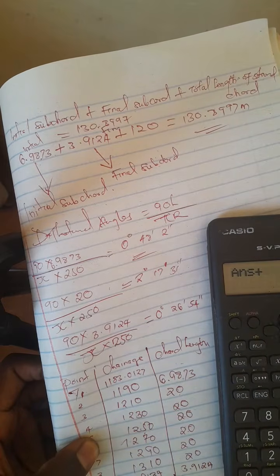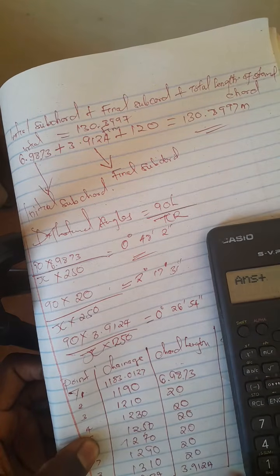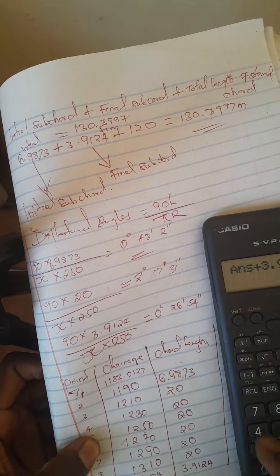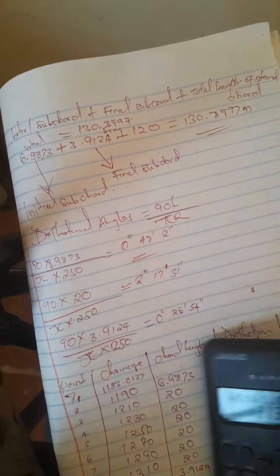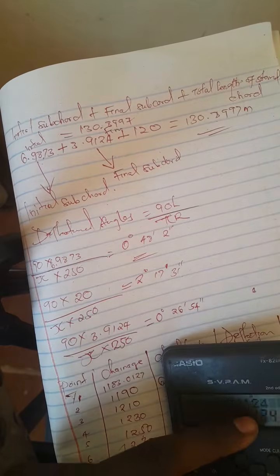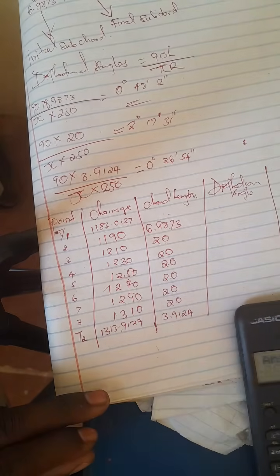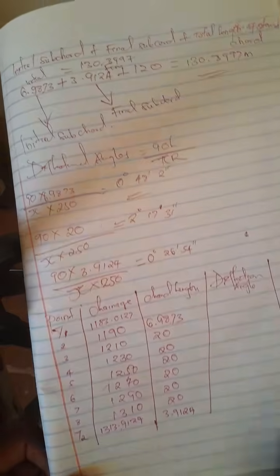Let's confirm if we can get this one, plus 3.9124. You get 1313.9124, the same as this one, and I think you are getting that one.